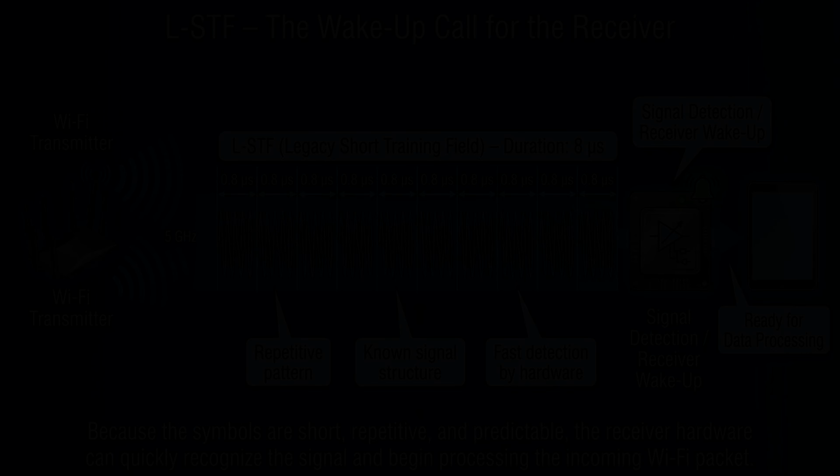2. Legacy Long Training Field, L-LTF. Once the receiver is awake, it needs to focus. The L-LTF provides the fine-tuning. It uses a double-length guard interval followed by 2 long symbols. Channel estimation: by seeing how these specific symbols were distorted by walls or interference, the receiver builds a mathematical model to undo that damage for the rest of the packet.